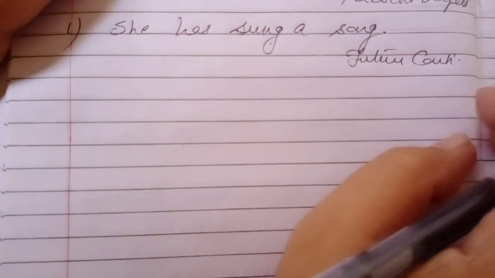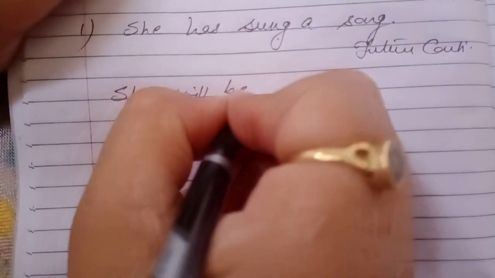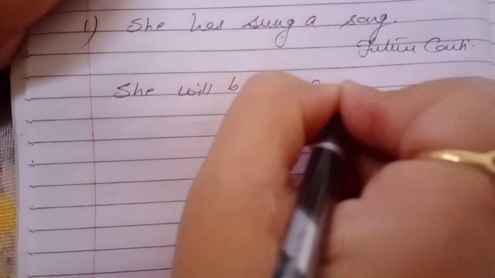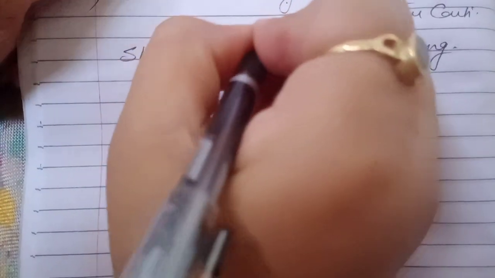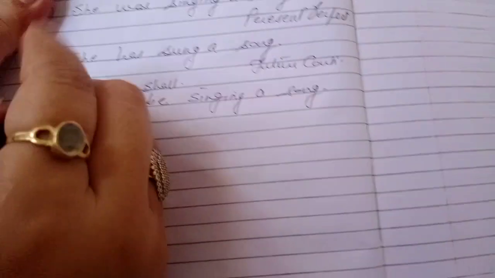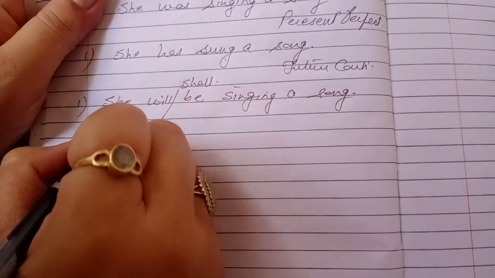Immediately remember the rule. Future continuous tense will be plus ing. She will be singing a song. You can write shall also. Will or shall.